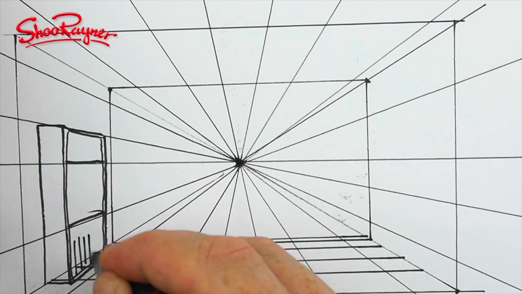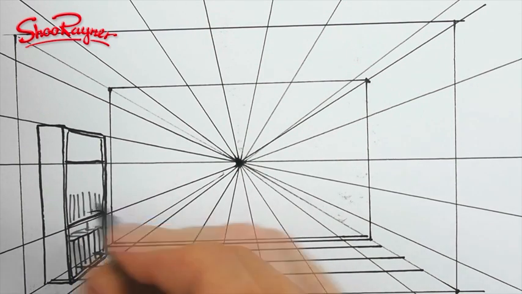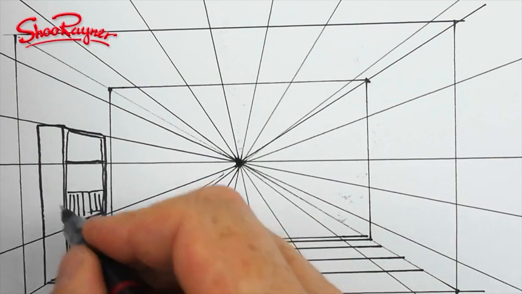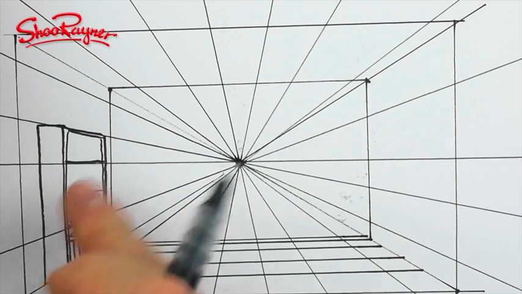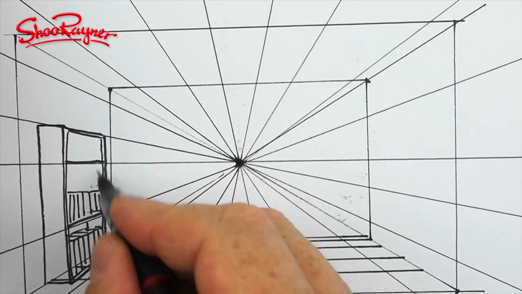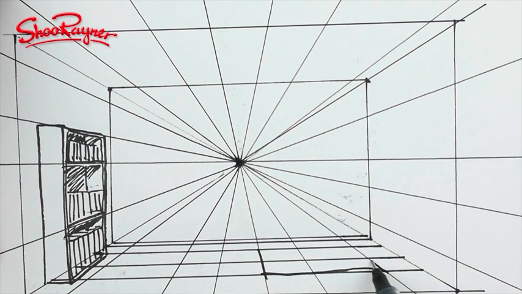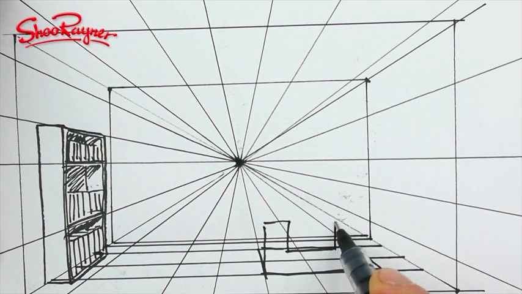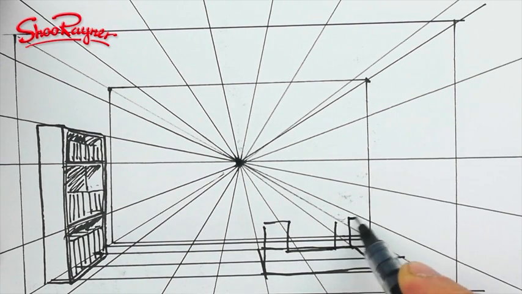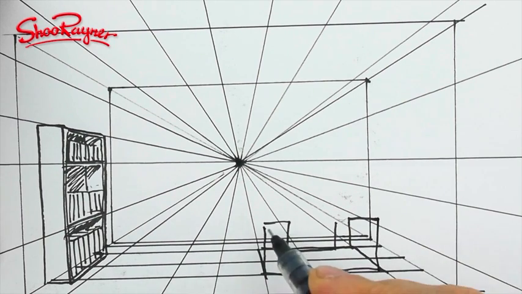And we can make a bookcase. And the tops of the books will of course follow those vanishing points as well. So we have a bookcase. And we might want to have an armchair which we could fit into this space here, and we could build that up like that.